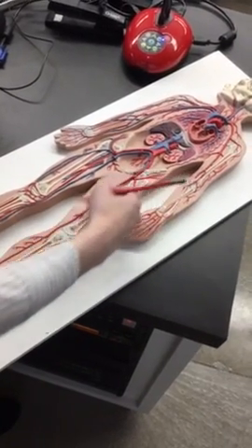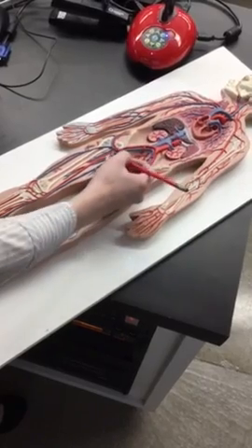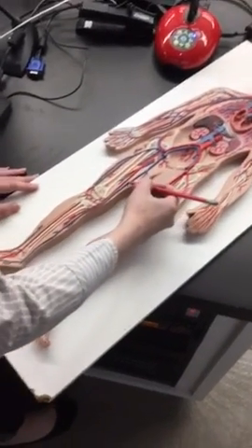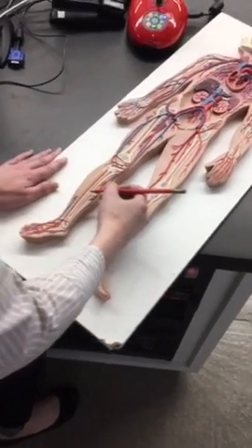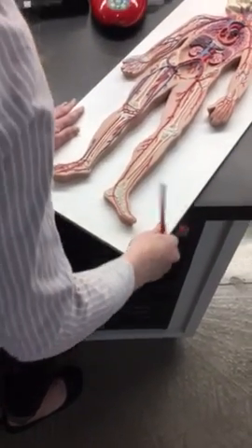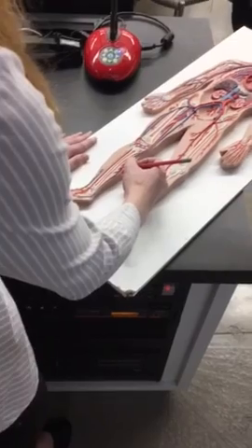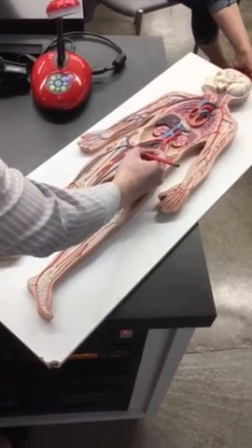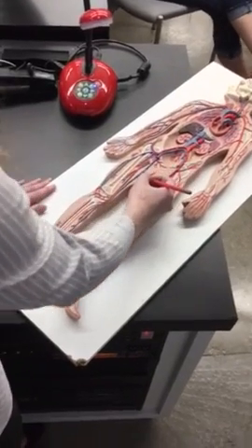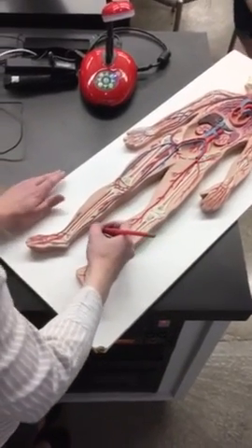Okay, so that's the ones up here. Over here you can see the big vein, which is traveling down all the way down to the foot, up to where it joins the femoral. That's going to be the great saphenous vein.